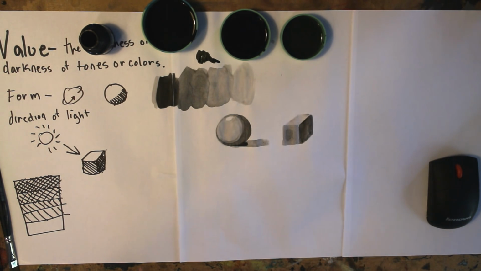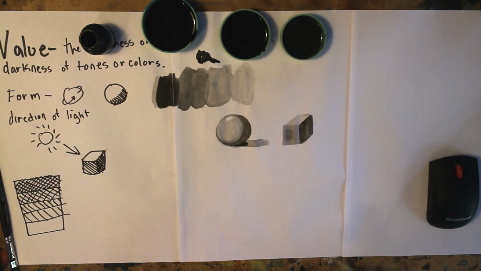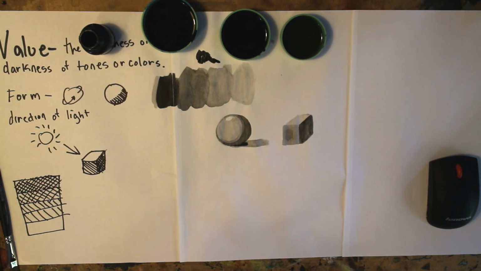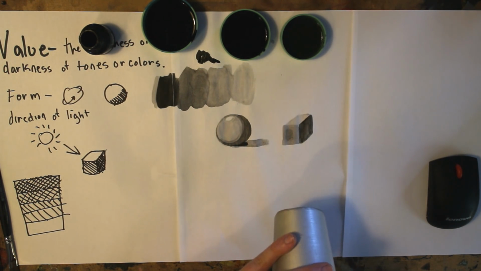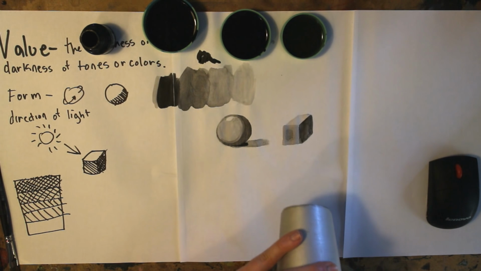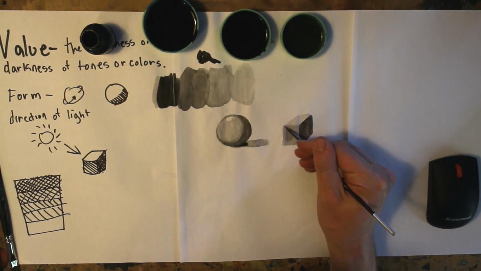So now you can do some basic forms and you're starting to understand how these different values can be applied on the canvas and how we can use the blow dryer to help speed up our drying time.